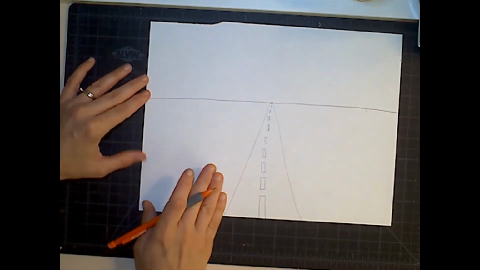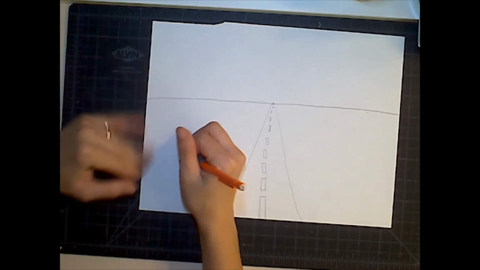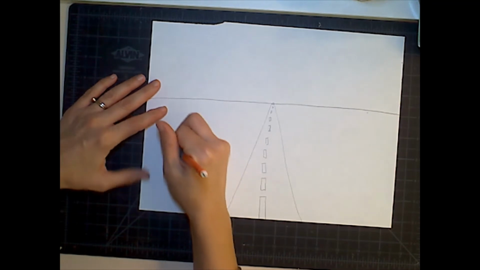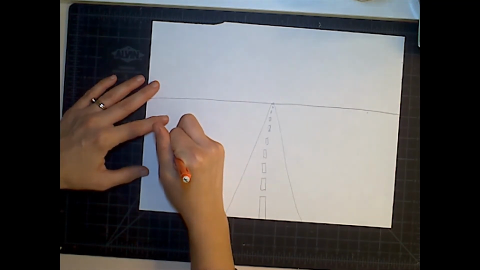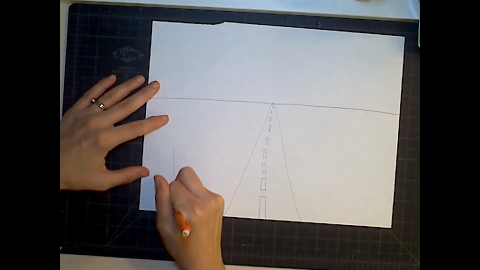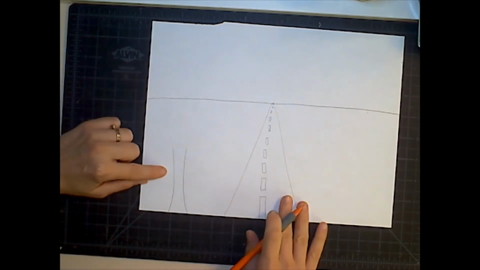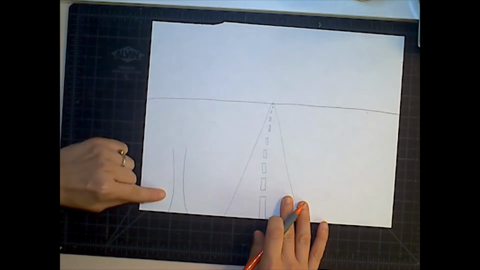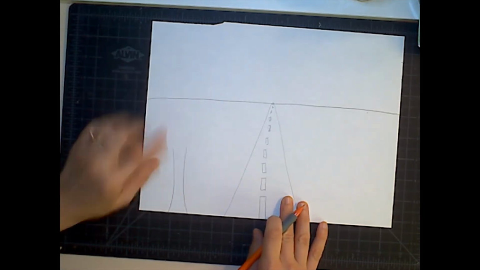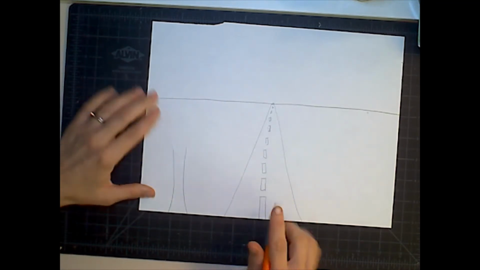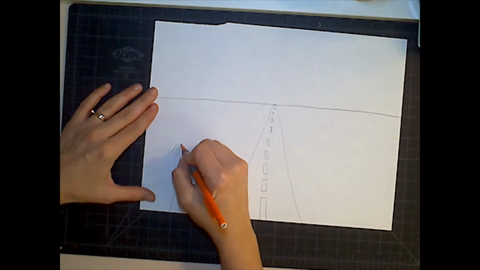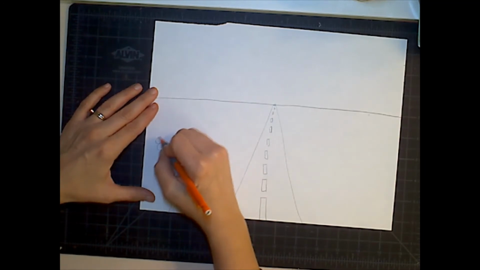Now let's add some more things. Maybe we could add some trees. Since we're making our own imaginary planet scene, you can make trees, you can make bushes, you can make whatever you could dream up, but make sure the one that's closest to the viewer is the lowest on the page and the biggest. I'm just going to add some kind of strange greenery here.